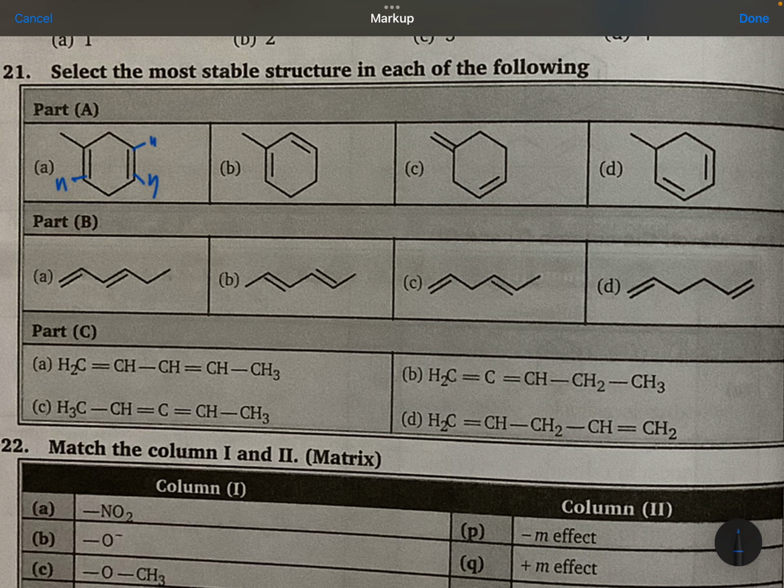hydrogens are here. Here conjugation is there. This is isolated. They are not connected. 2 single bonds are there. These are also not. And moreover, this is very less substituted. And here conjugation is there. But hydrogen is here. Hydrogen is here. Less substituted. This is more substituted and conjugation. So, best. Correct, na? So, next.